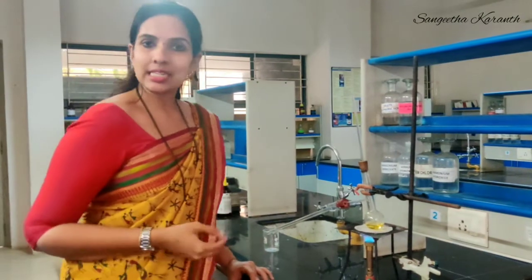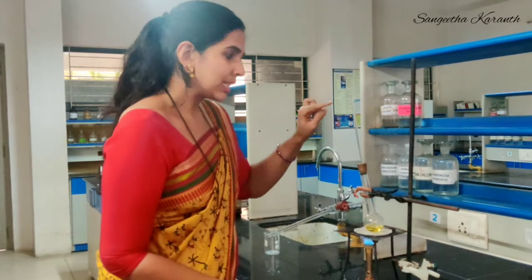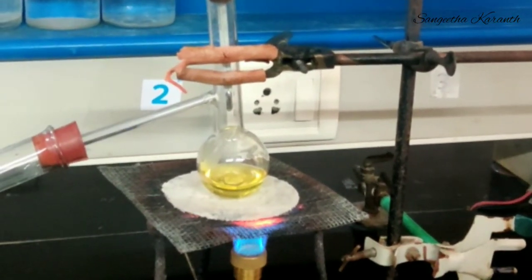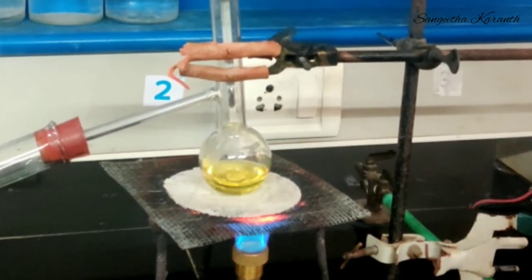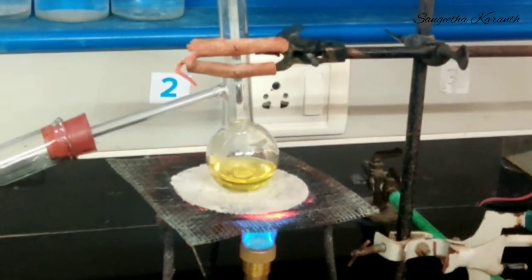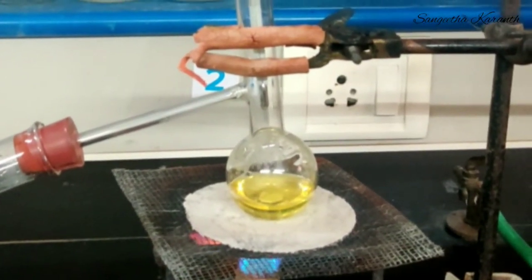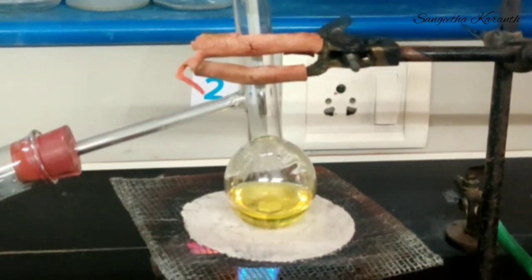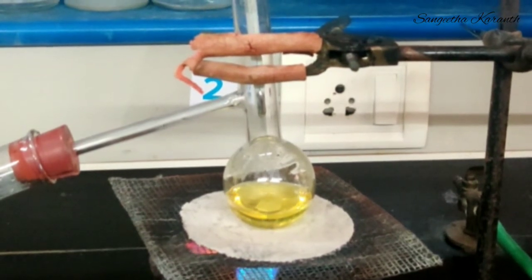As it is heated, we need to concentrate on the temperature shown by the thermometer. We have to see when this liquid will start boiling, convert into vapors, and the vapors start collecting in the beaker. Now if you observe, the liquid has started boiling, and you can see the vapors getting formed within the RB flask. You can see the walls of the RB flask and the vapors being formed.